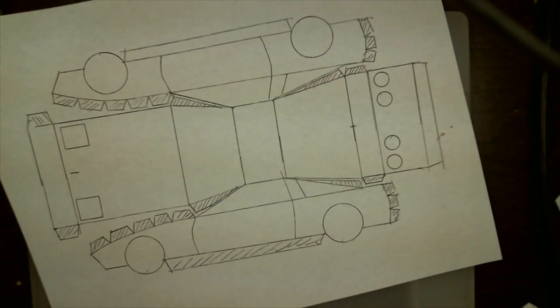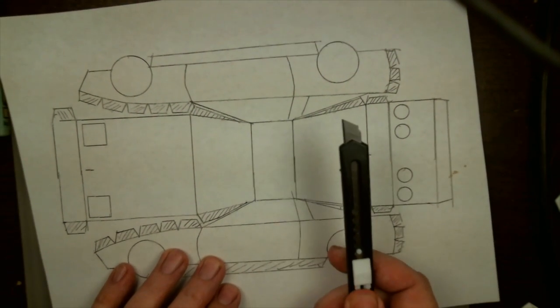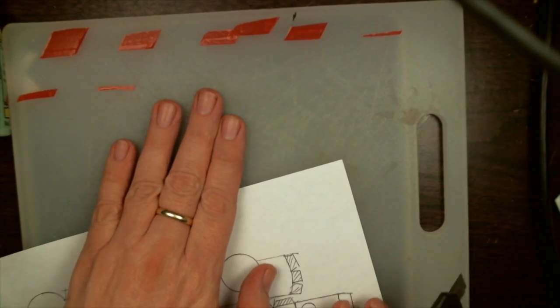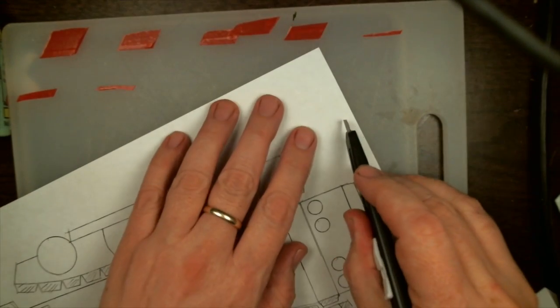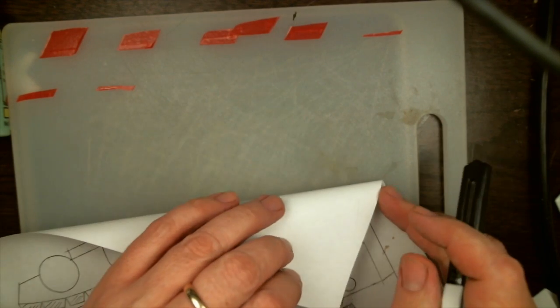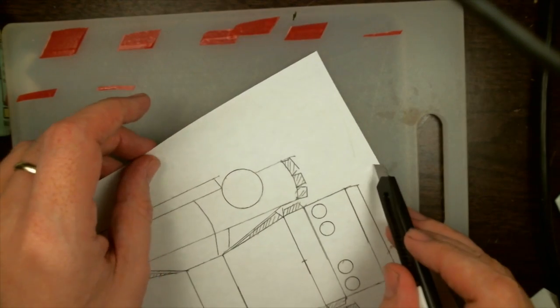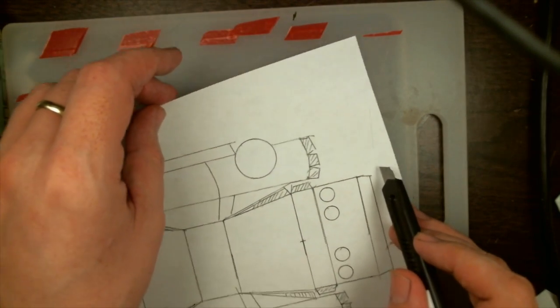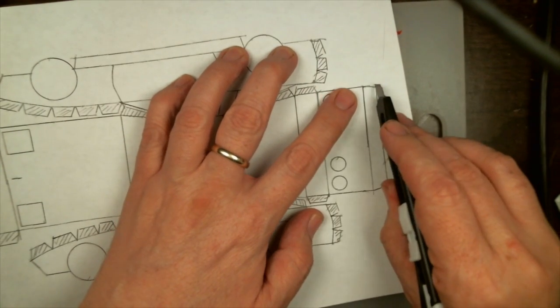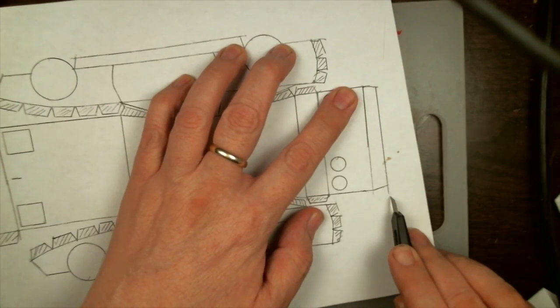Now for this, I'm going to cut it out using an X-Acto knife. I like this better than scissors, but you have to have something like this under it, because this actually cuts through the paper and into whatever's underneath it. So if you've got a nice table, it will be ruined. But it's faster because I can just basically draw like this.